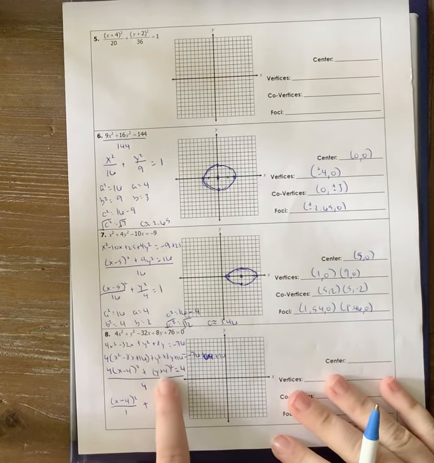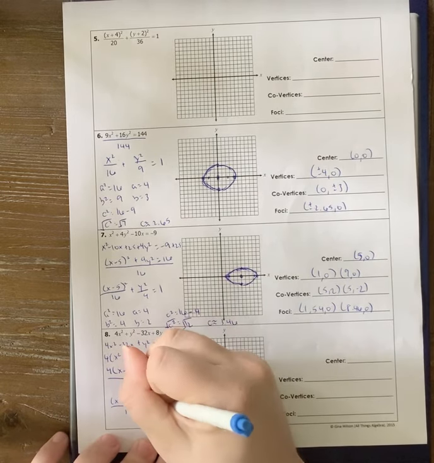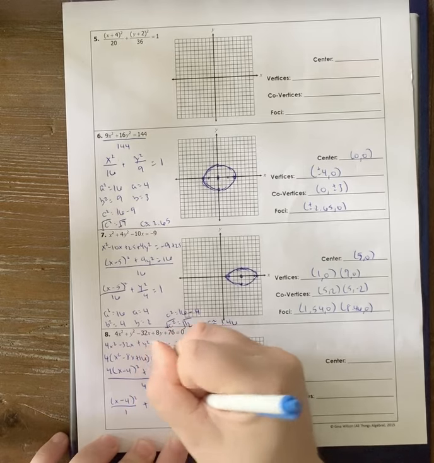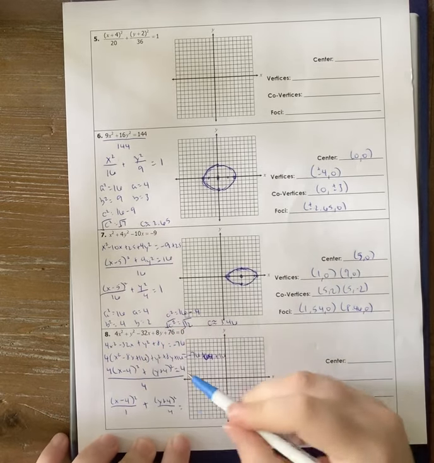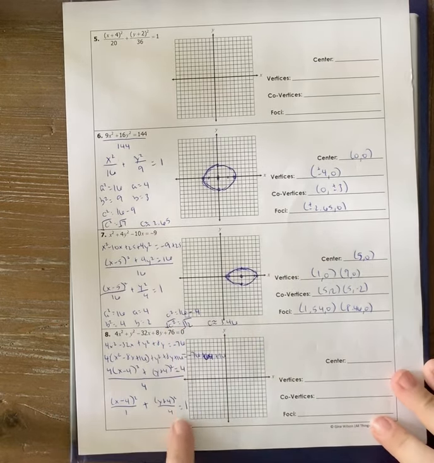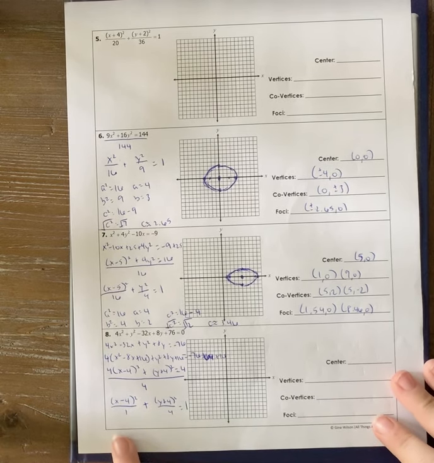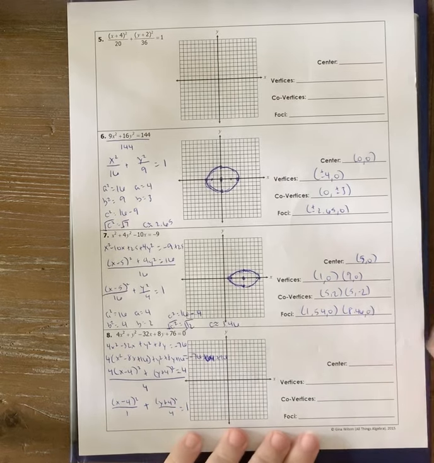Okay, this one, there's nothing to cancel there, so it's going to be over 4. So we have y plus 4 squared over 4. And 4 divided by 4 equals 1. So now this is in standard form. Now it's in the correct format for us to be able to graph. And our center here is going to be 4, negative 4.